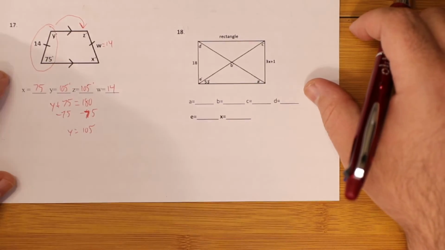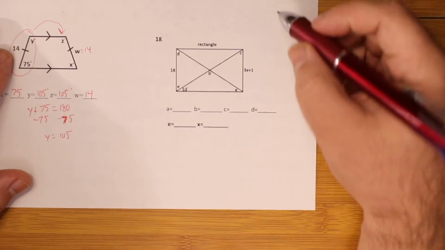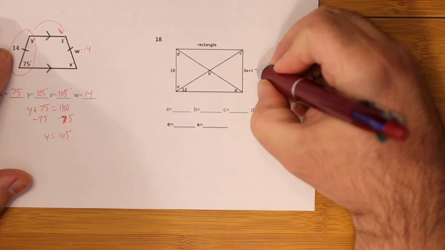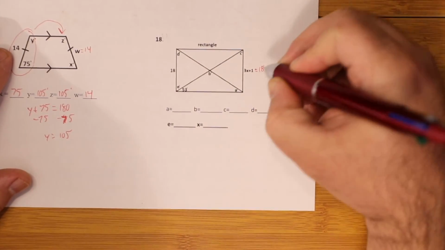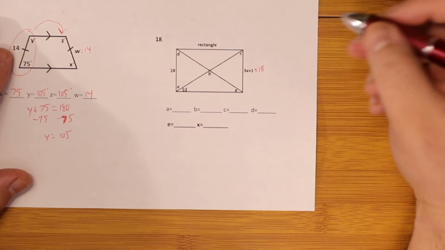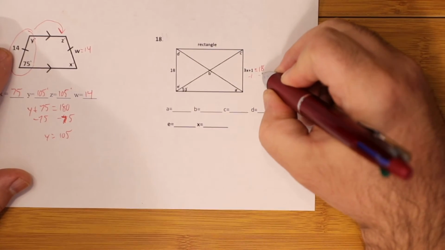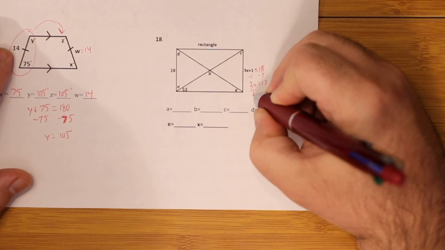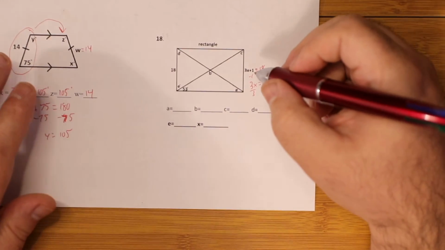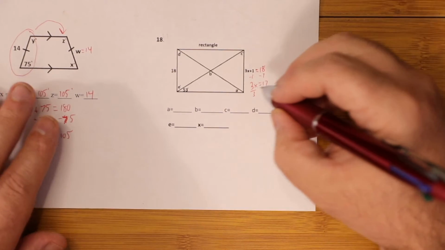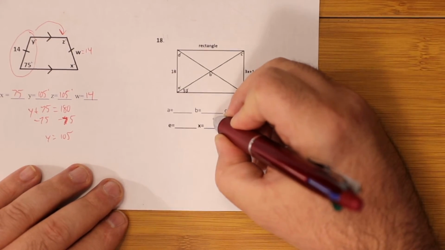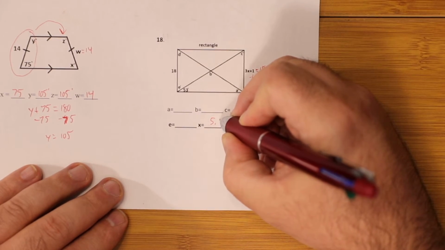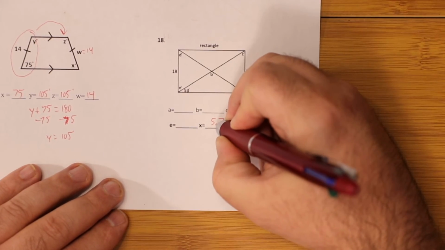Number 18 is the rectangle. On the rectangle, the opposite sides are congruent to each other. So this 3x plus 1 has to equal that 18. Subtract 1 from both sides. 3x equals 17. Divide by 3 on both sides. And you find out that your x is 5.6666666666, it keeps going. So we're going to round that up to 5.7.